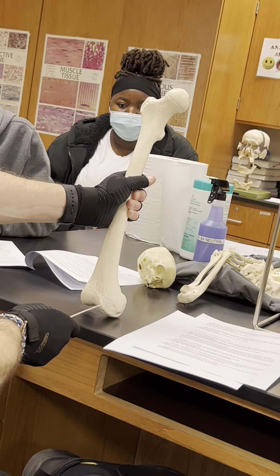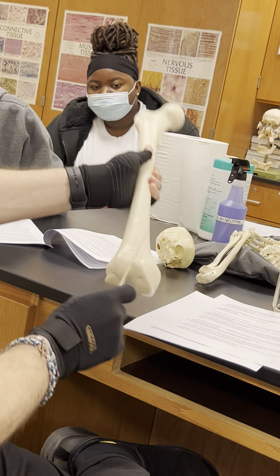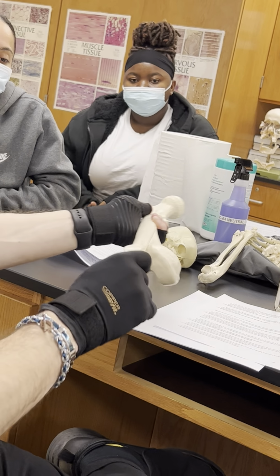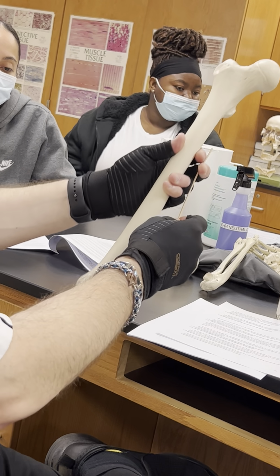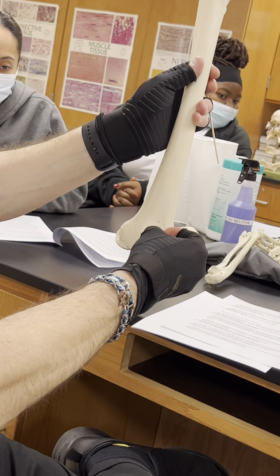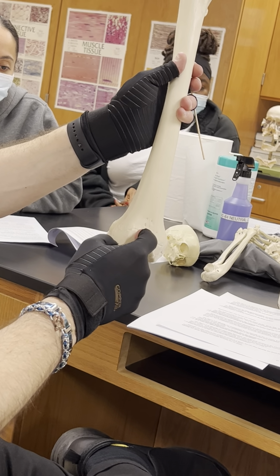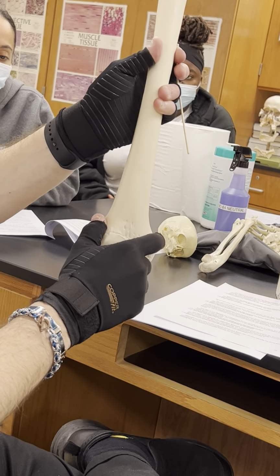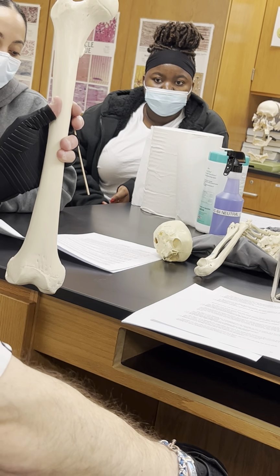And this piece right here, see this smooth area right on the front? This is called the patellar surface. The patella is your kneecap, so the kneecap sits right on top of that. Matter of fact, the kneecap only attaches to the femur. It doesn't attach to the bony attachment to the tibia.